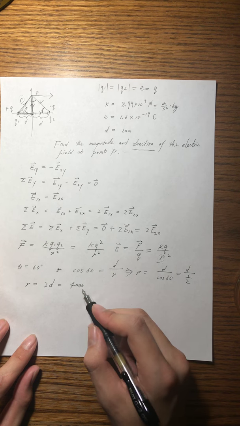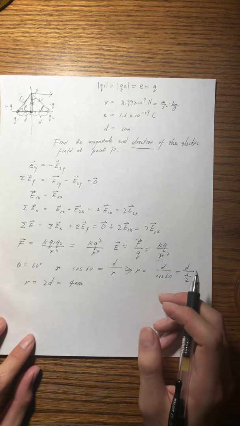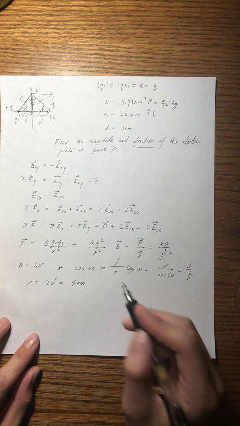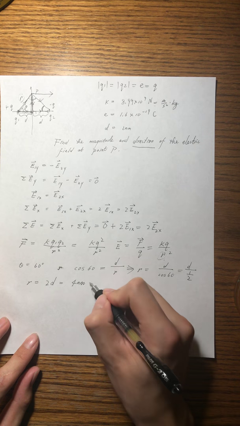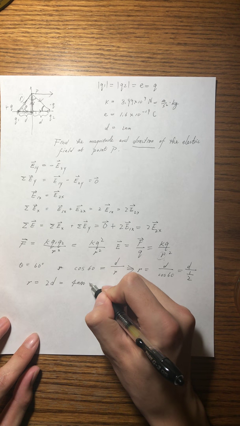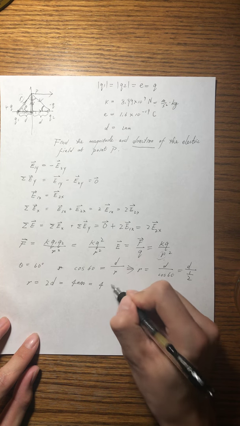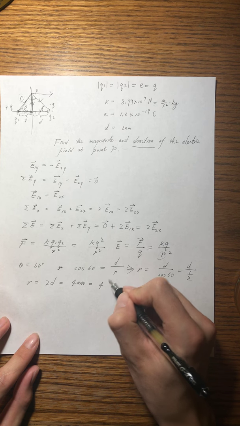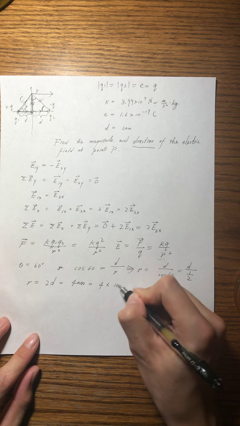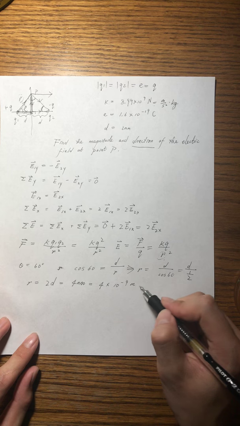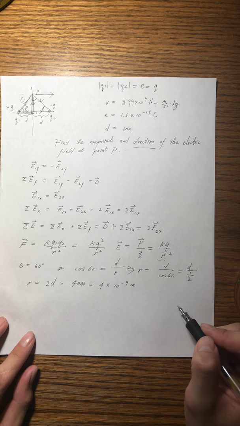So when we have nanometers, we can't just simply get an answer, we need to convert nanometers. So we'll convert 4 nanometers into meters. 1 nanometer equals 10 to the negative 9th meter, so 4 times that is 4 times 10 to the negative 9 meters.